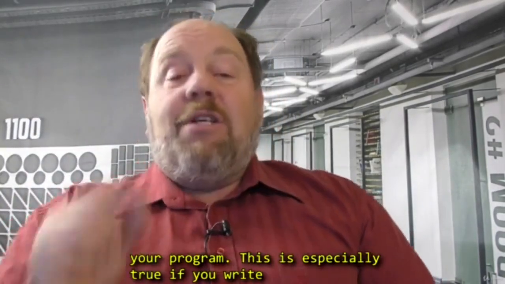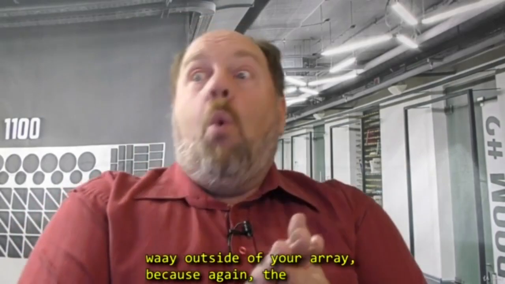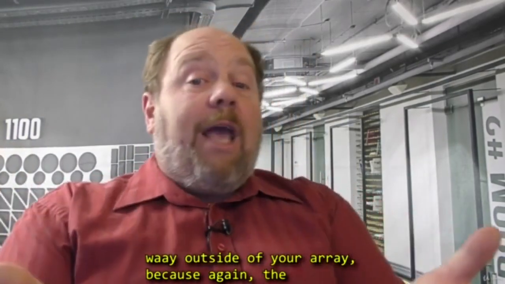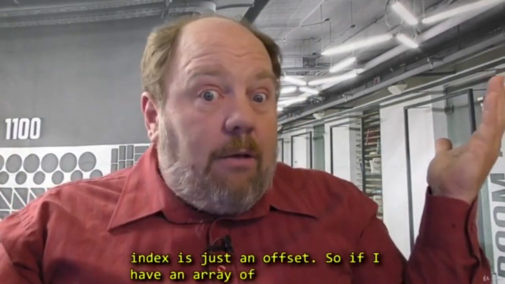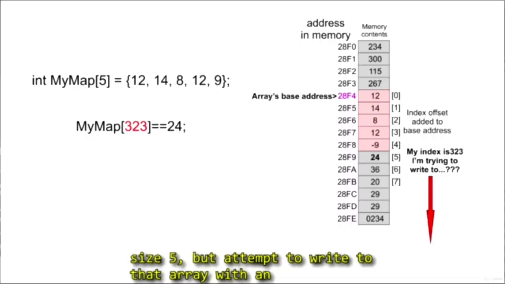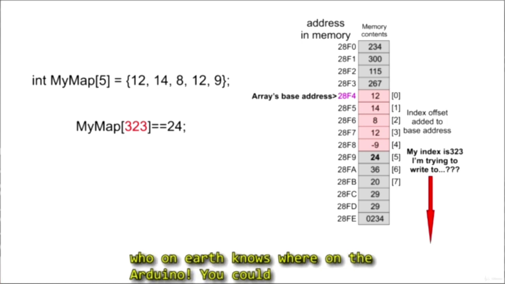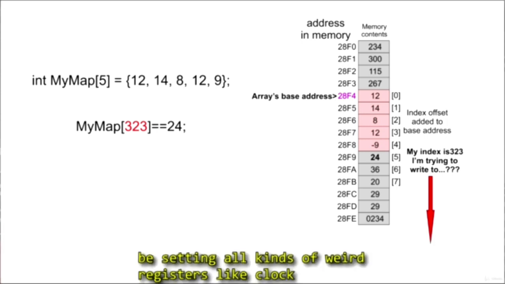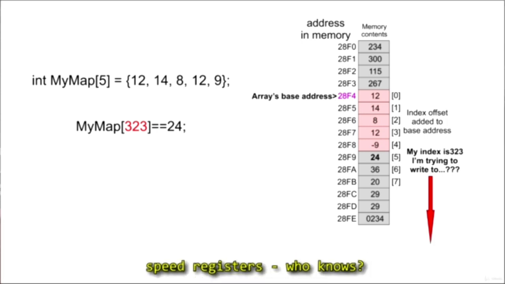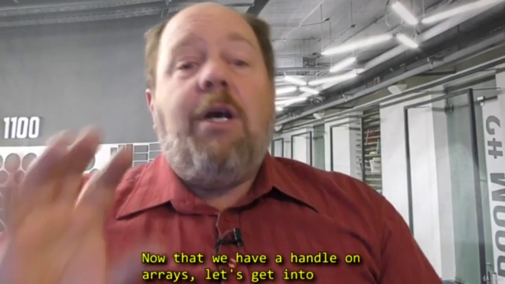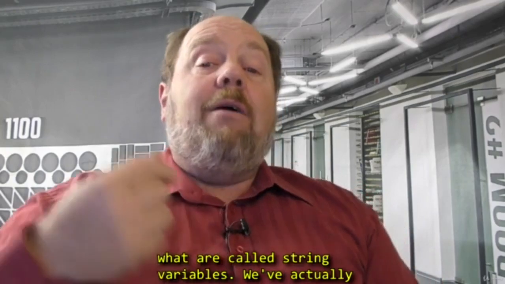Now, this is especially true if you write way outside of your array because, again, the index is just an offset. So if I have an array the size of 5, but attempt to write to that array with an index of like 323, then it's writing numbers to who on earth knows where on the Arduino. You could be setting all kinds of weird registers like clock speed registers. Who knows?